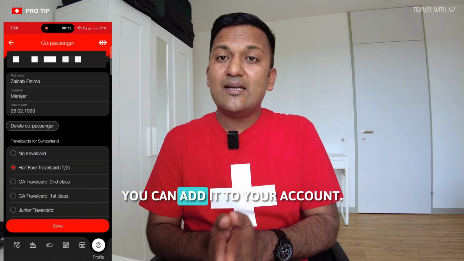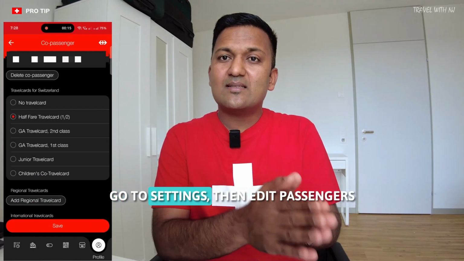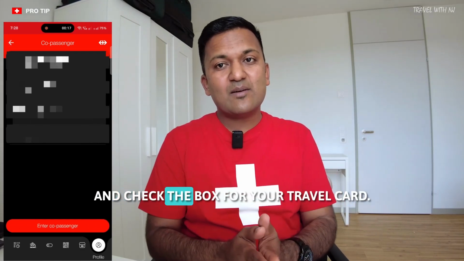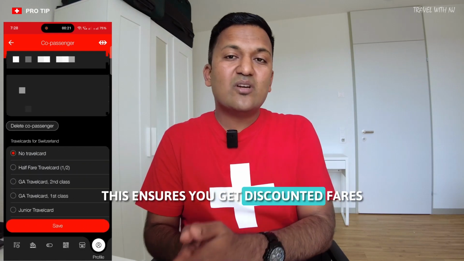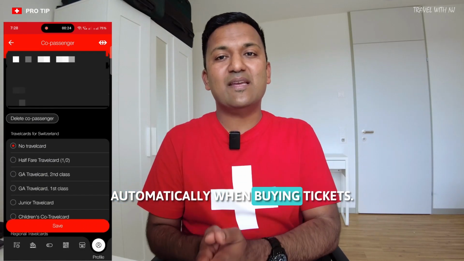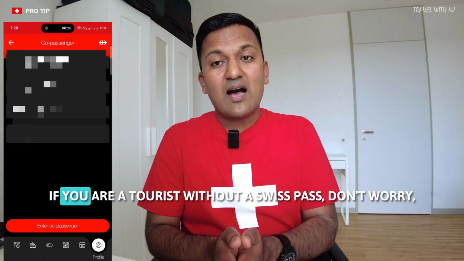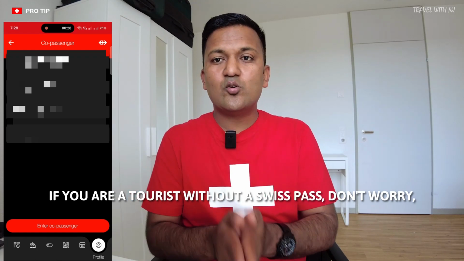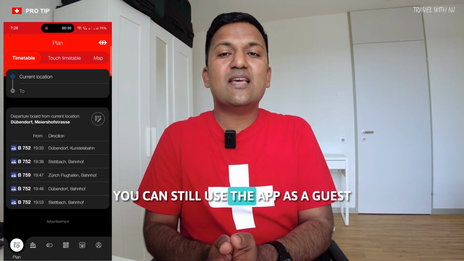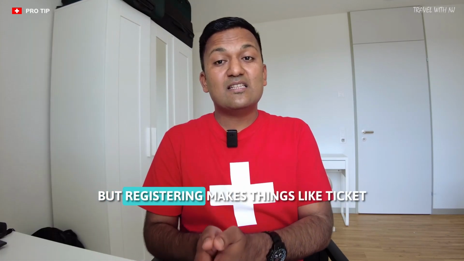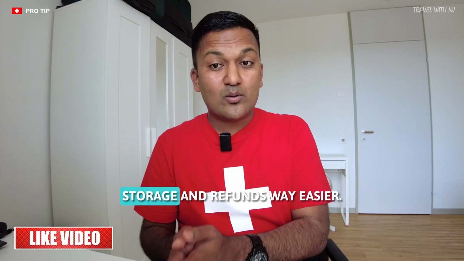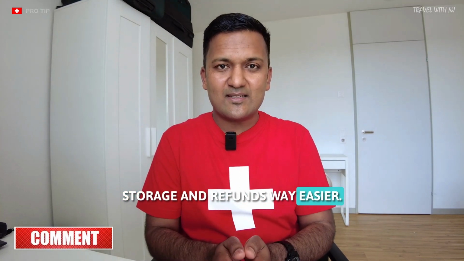A pro tip: if you have a Swiss half-fare card or Swiss travel pass, you can add it to your account. Go to settings, then edit passengers and check the box for your travel card. This ensures you get discounted fares automatically when buying tickets. If you are a tourist without a Swiss pass, don't worry. You can still use the app as a guest to check timetables and buy tickets, but registering makes things like ticket storage and refunds way easier.